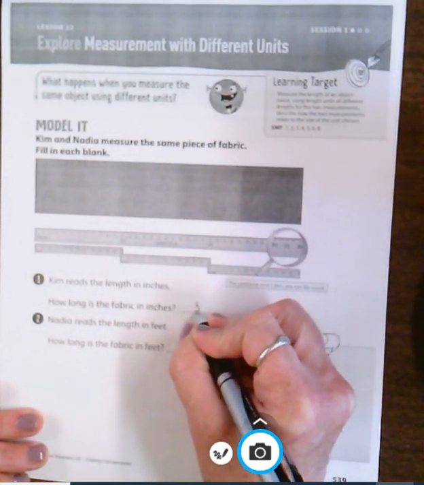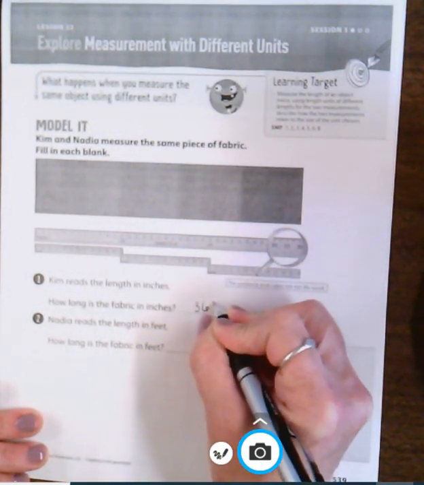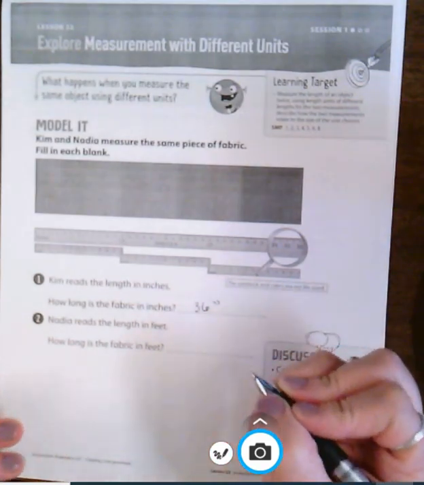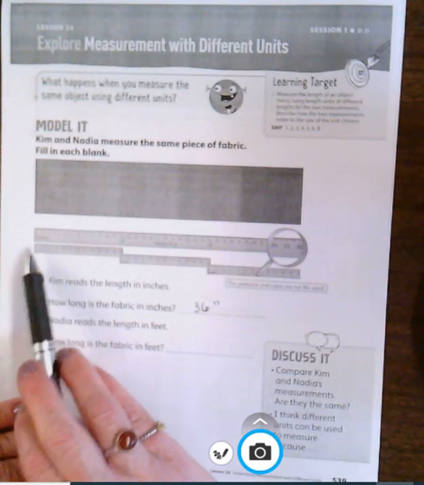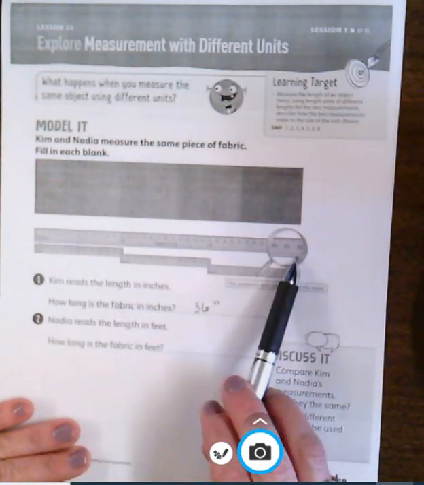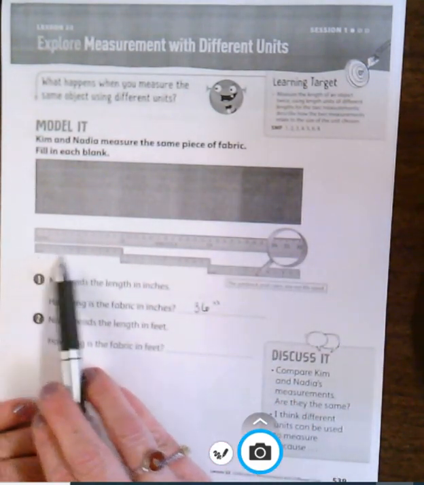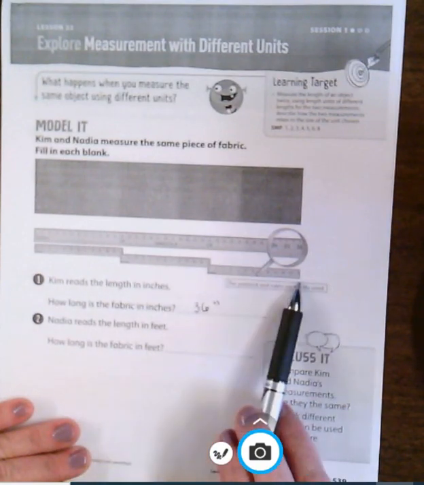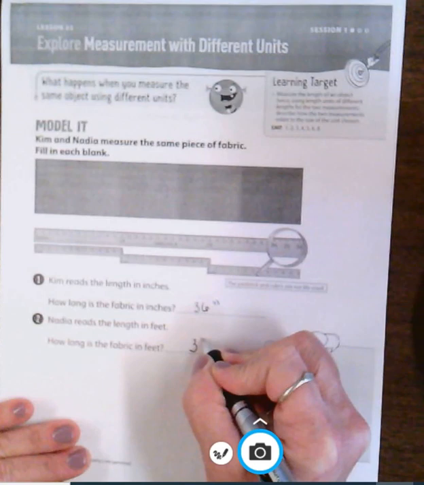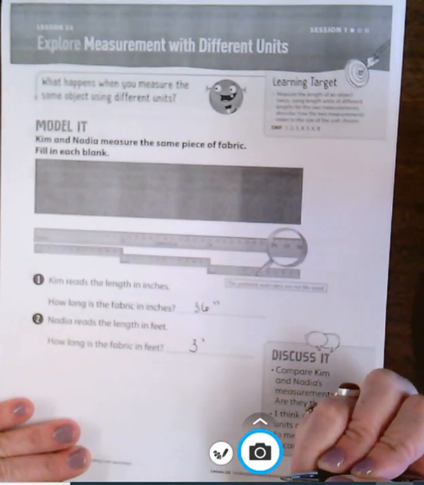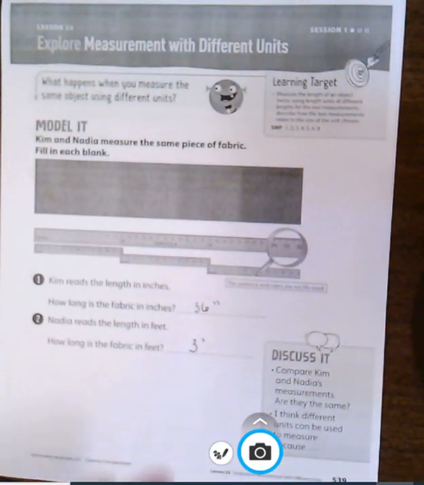A yardstick is a yardstick long, so it's 36 inches. How long is it in feet? Well, we know that a yardstick has 3 feet. 1, 2, 3. And a foot, you can just do one of those.